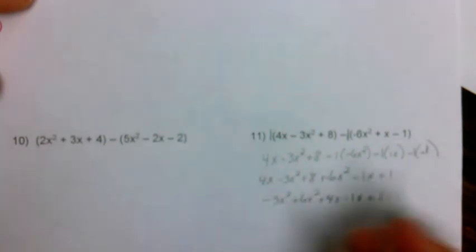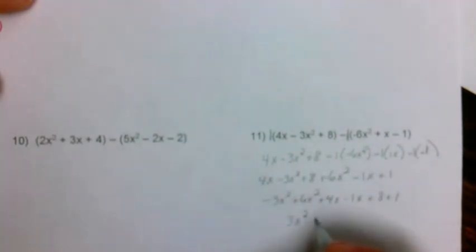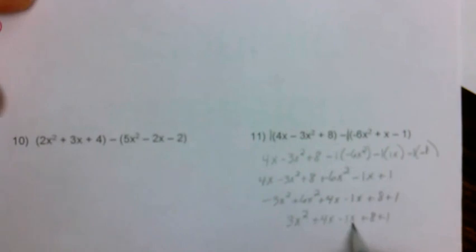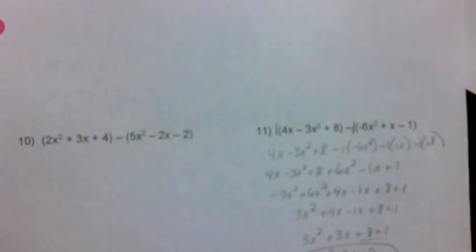-3x squared plus 6x squared is +3x squared. And now when we look at our x terms, +4x minus 1x is 3x. So we have 3x squared plus 3x plus 8 plus 1. And then for the constants, 8 plus 1 is 9. So 3x squared plus 3x plus 9 is our expression in simplest form.